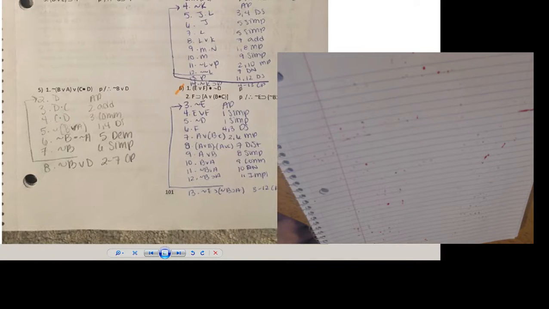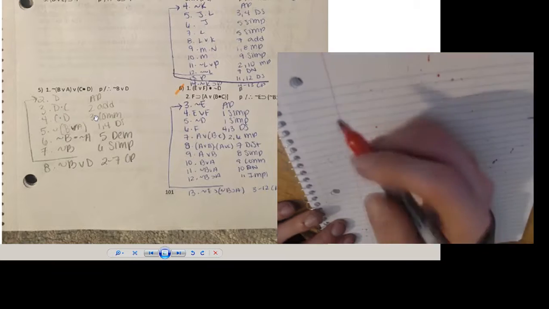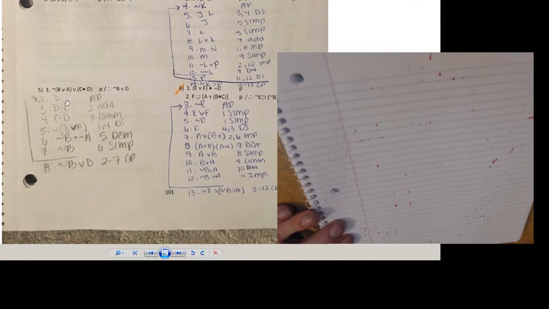Alright, let's take a look at number 5. Now, I'm not sure why you used D as your assumed premise here. I don't know why, but it's wrong. It might be right, there might be a way to do it, but we're gonna go with B. We're just gonna assume B, not not B, just B.